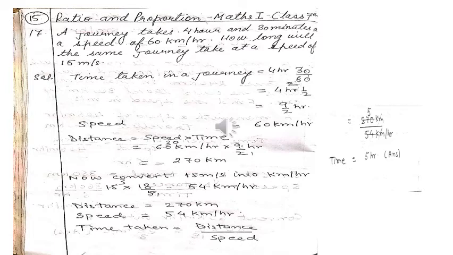Now here speed is given and distance is given, you have to find the time, which is asked, how long. So time taken is equal to distance upon speed. So distance is 270 kilometer and the speed is 54 kilometer per hour. As the calculation is on your screen, the time will be 5 hours. This is the answer.